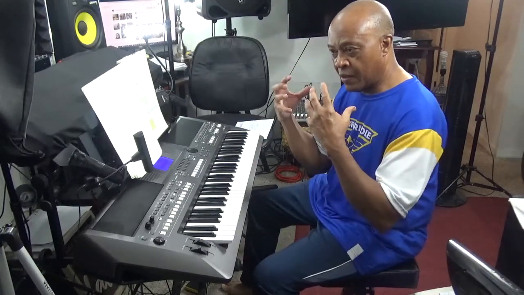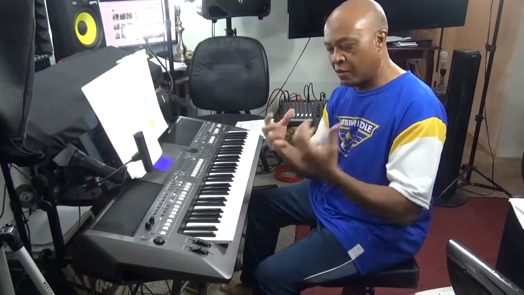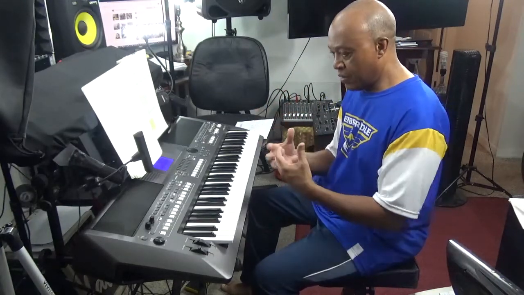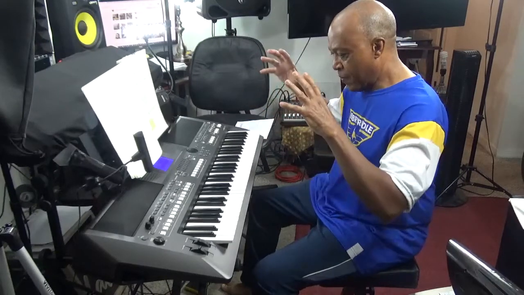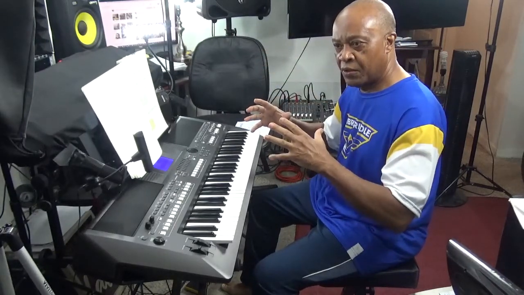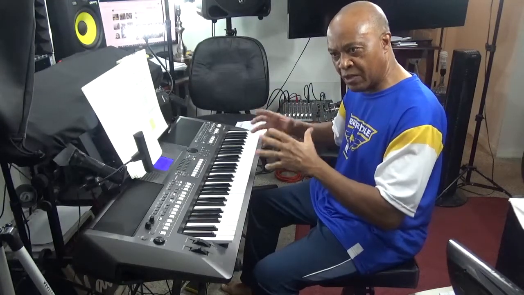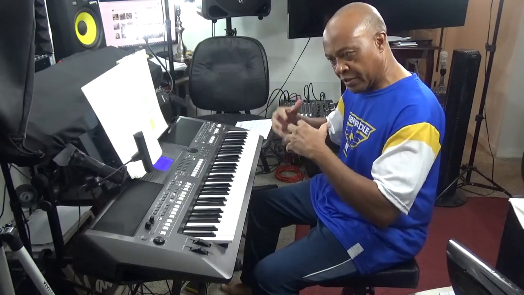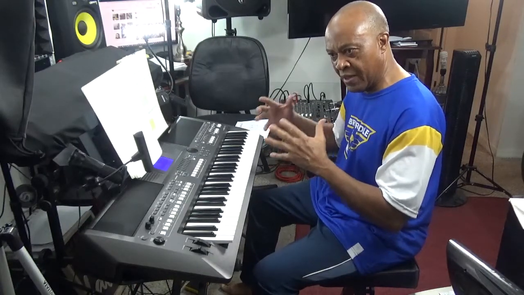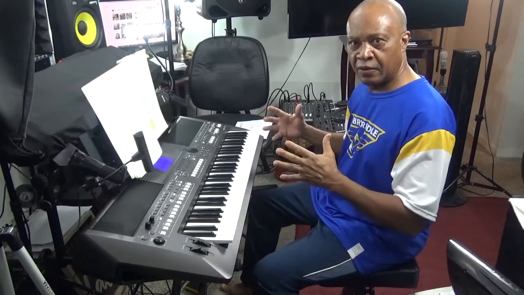And it is the same concept for any scale, whether it is a major scale or minor scale and so on. If the note that you play does not belong to that particular scale that you're playing, it is an accidental.